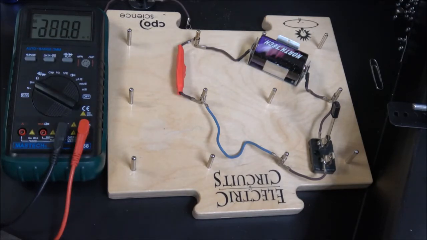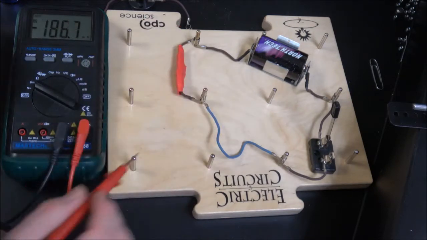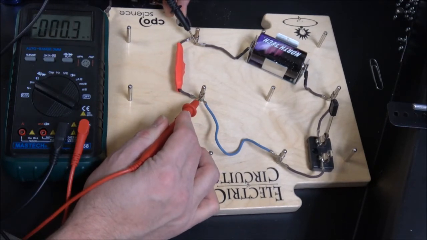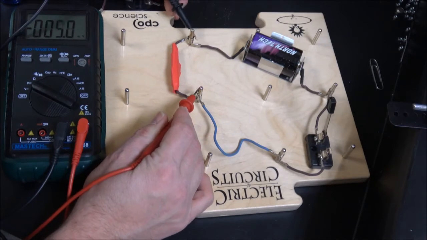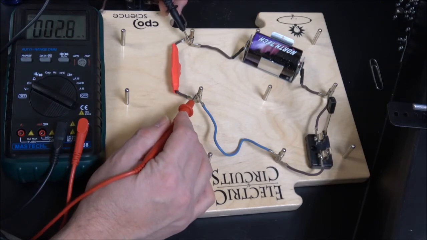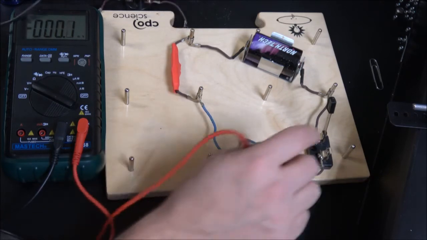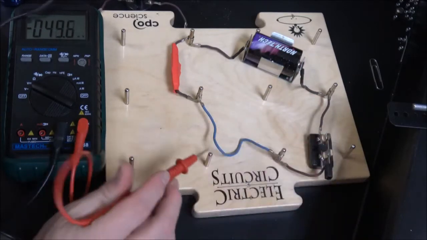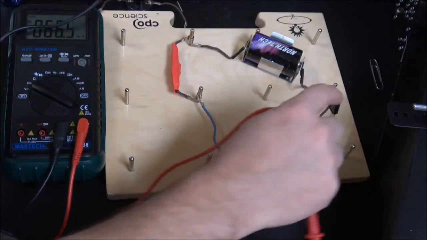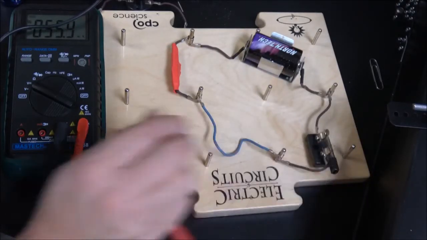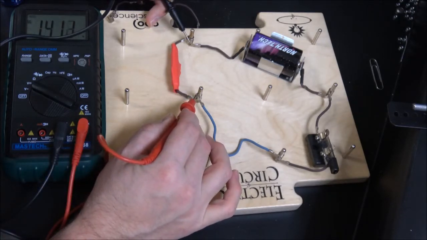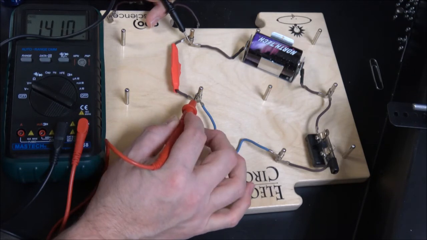All right, second part, we want to measure the voltage at the resistor. So you're going to measure there. Oops, something's not working. Oh, I don't have the switch on. Ta-da! All right. So we need to flip on the switch so we get voltage to the resistor. There we go. 1.4 something volts.